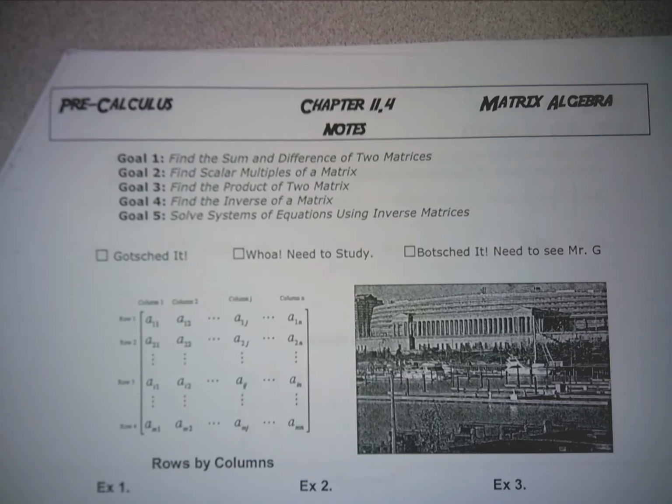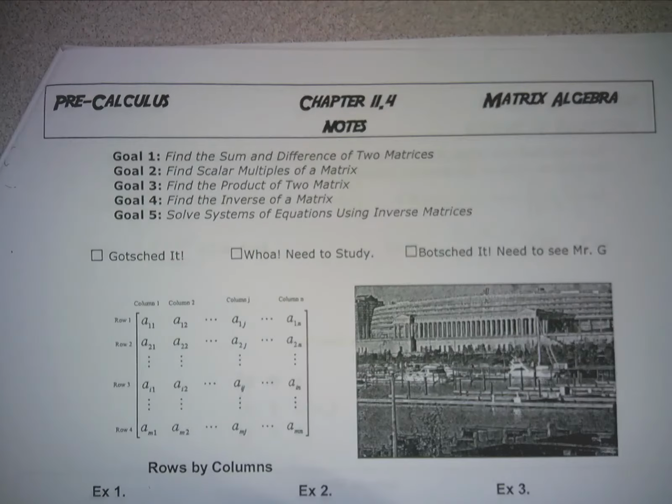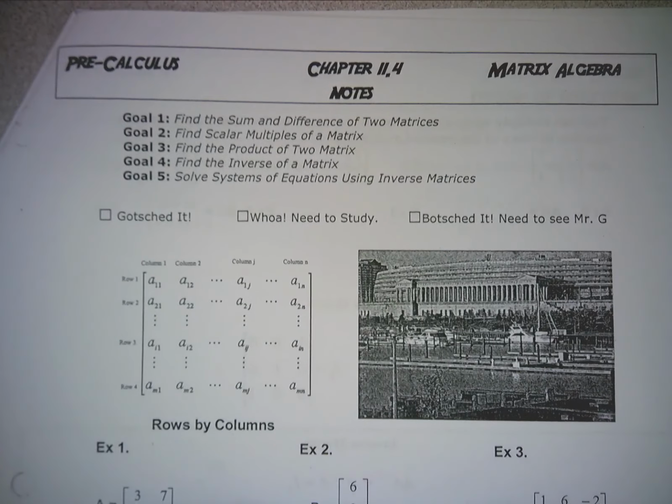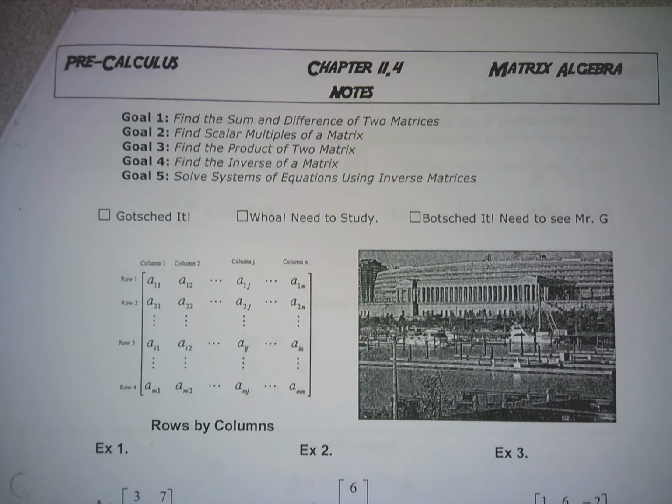All right, ladies and gentlemen, we're going to start in with chapter 11 for matrix algebra. Okay, so hopefully you can see this. Again, this is new. I don't think you guys do this in Algebra 2, but I could be wrong. I don't remember. All right, so it says we got 5 goals for today.